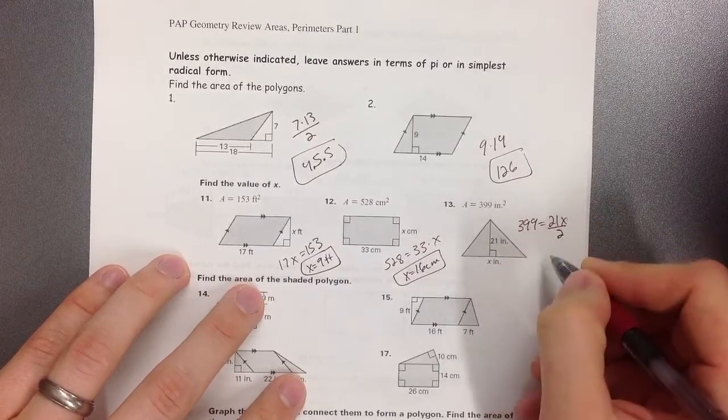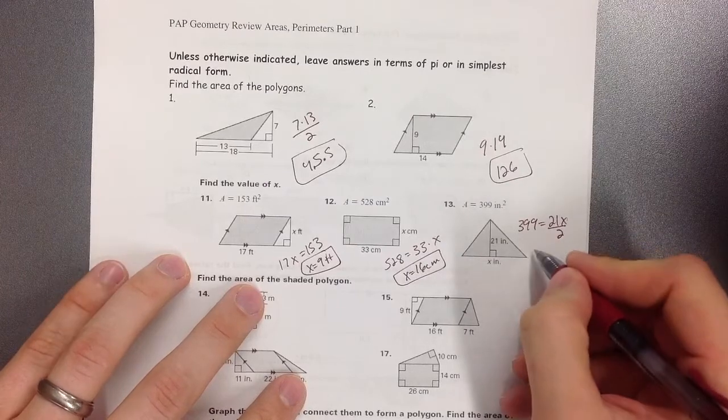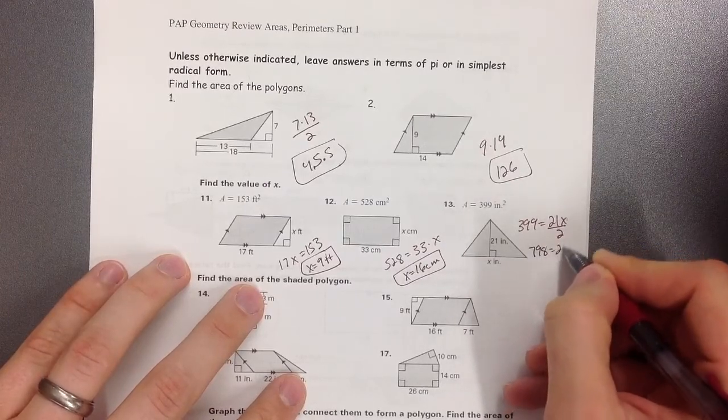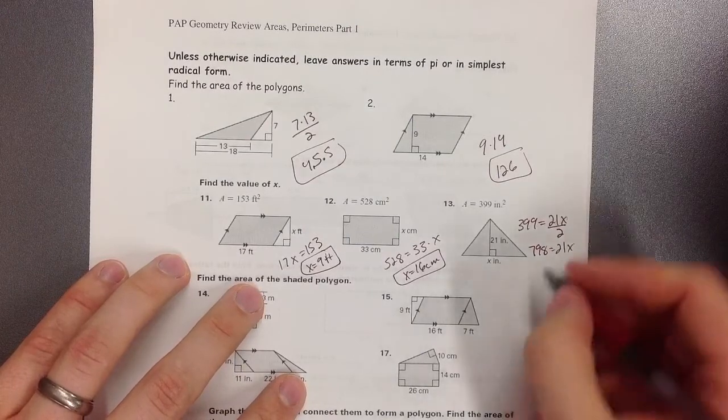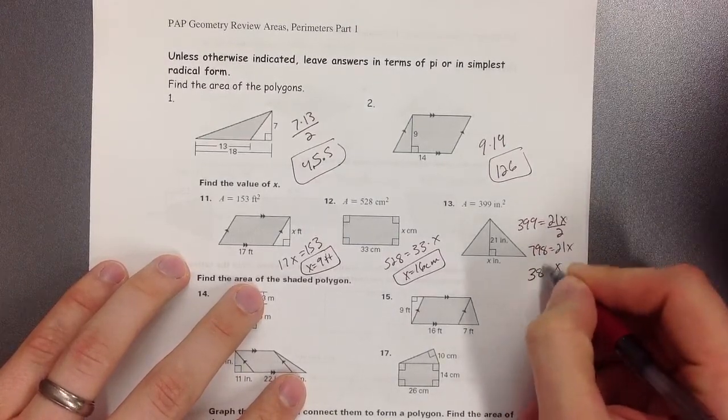Number 13, I've got 399 is equal to 21x over 2. Make sure we remember, because we've got a triangle, over 2. That's going to give me 798 is equal to 21x. Punch that real quick, 798 divided by 21, x is going to give me 38.